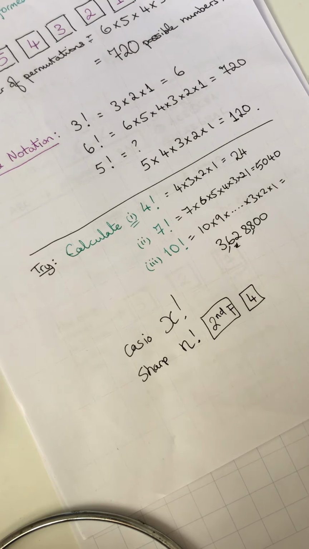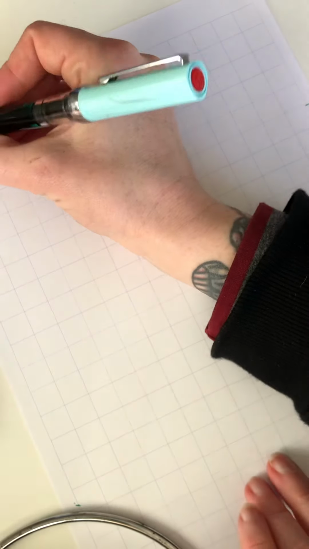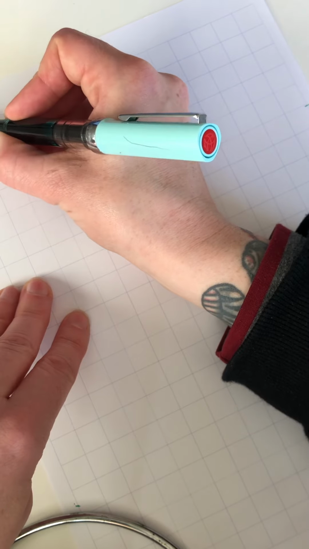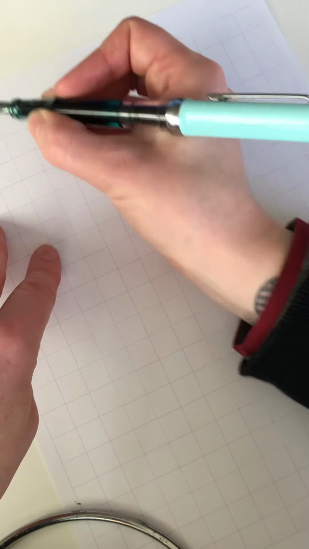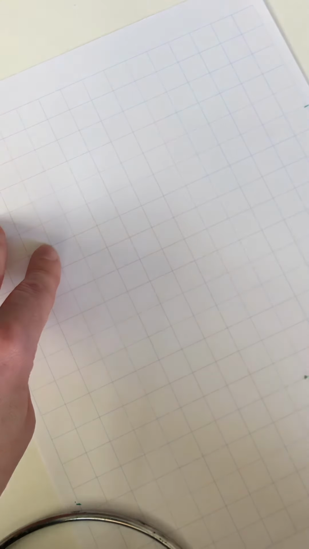Okay, the next thing we're going to look at is what happens if we're asked to calculate permutations, but we have some restrictions on them. So this is the third example we're going to do. I do apologize for the angle. I've ordered something which will make this a bit clearer. So this is example 3. Try and write as big as possible. You see that? Okay, there we go. Example 3.